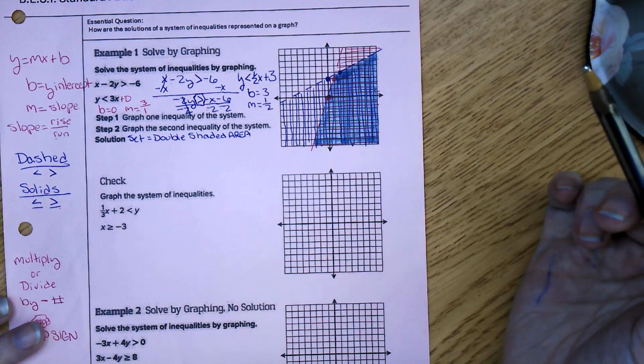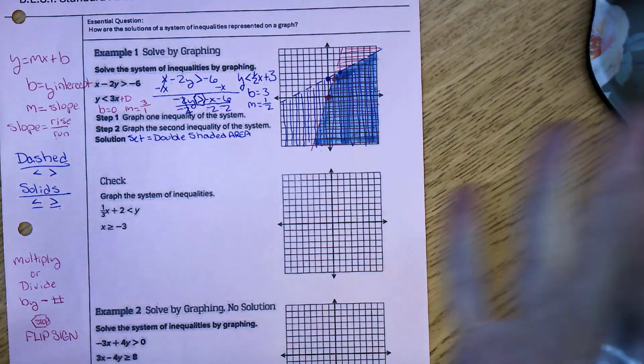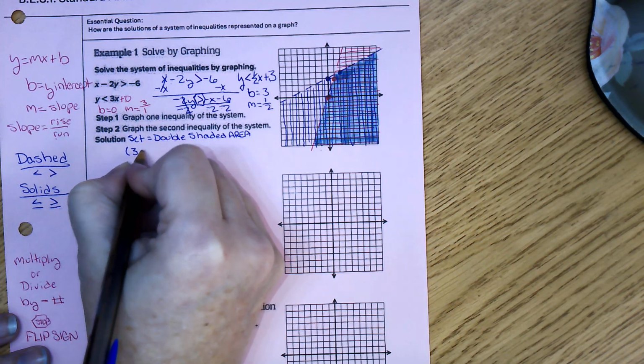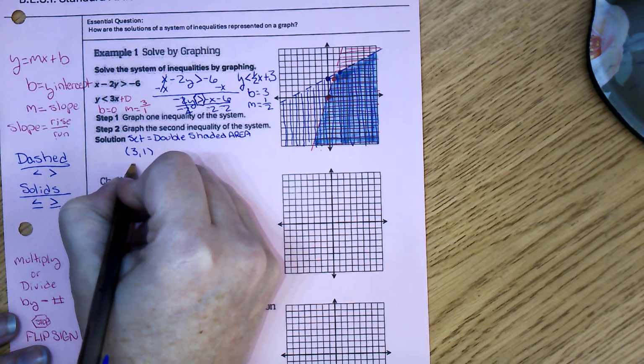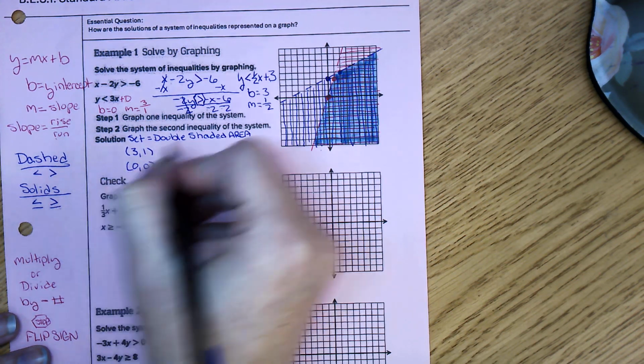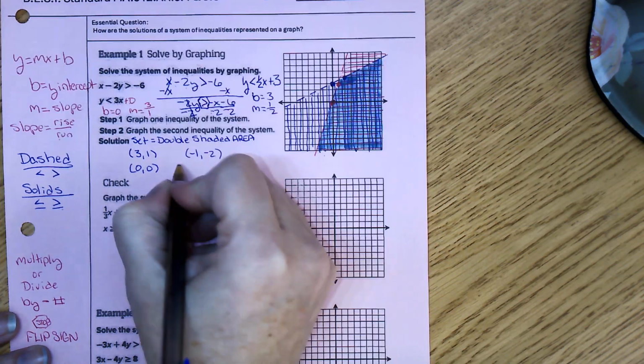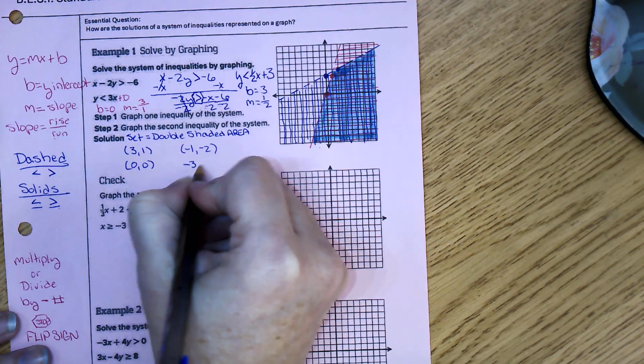Now, what you may see the state do is give you a set of coordinates: (3, 1), (0, 0), (-1, -2), (-3, 1).